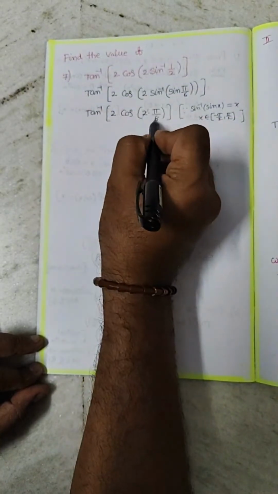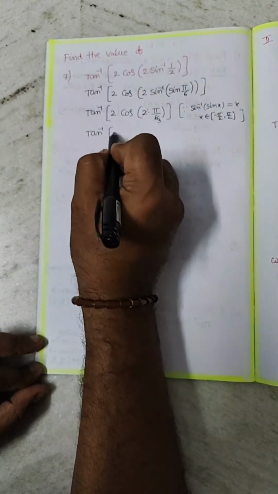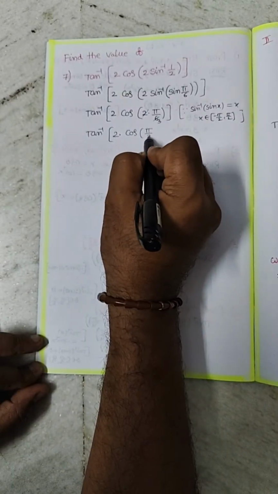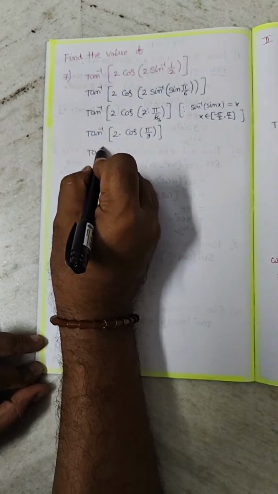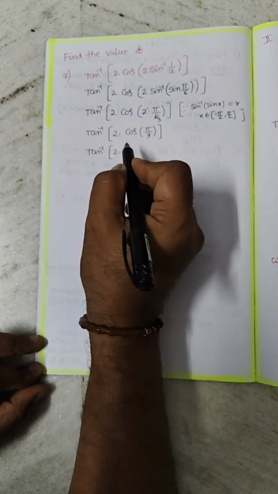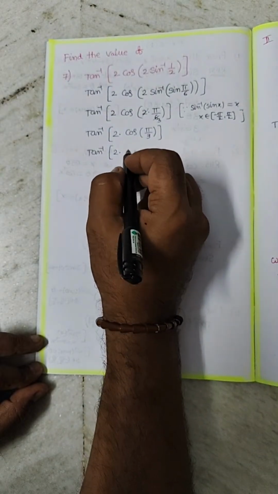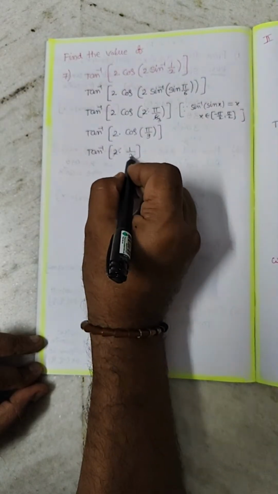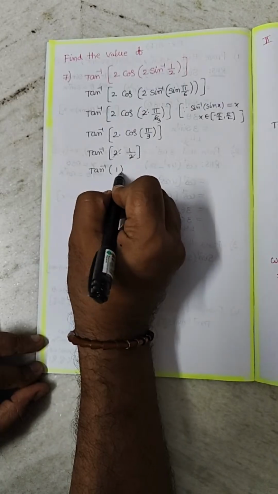So 2 1s are 2, 2 3s are 6, dear students. Tan inverse of 2 into cos pi by 3. Pi by 3 means 60 degrees. So cos 60 value is 1 by 2, no? So 2 gets cancelled. Tan inverse of 1.